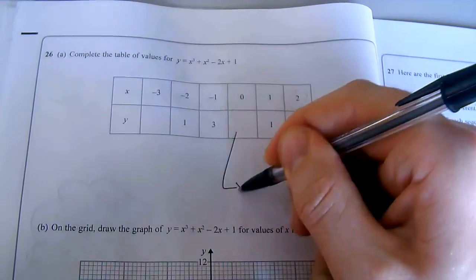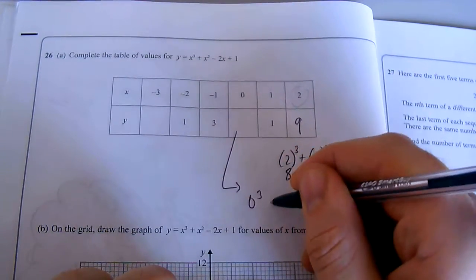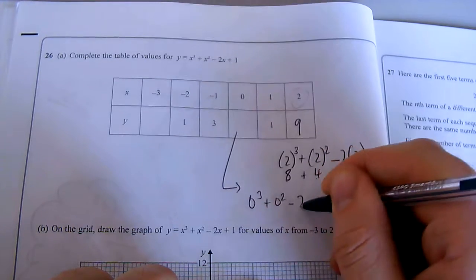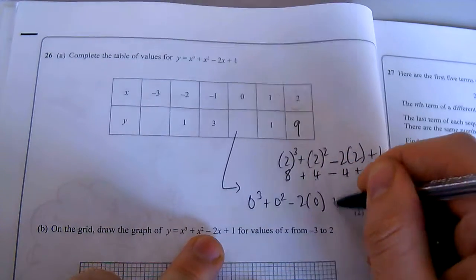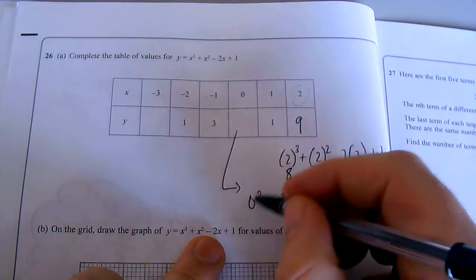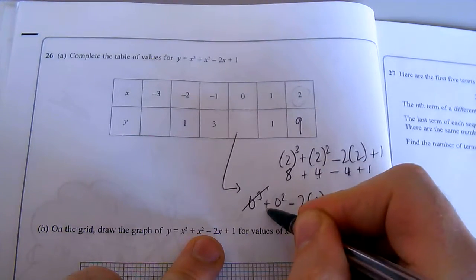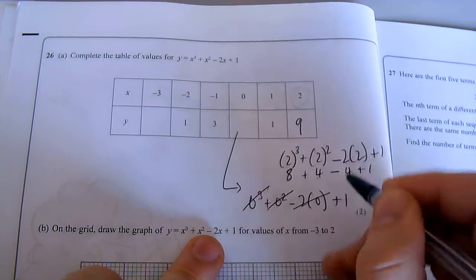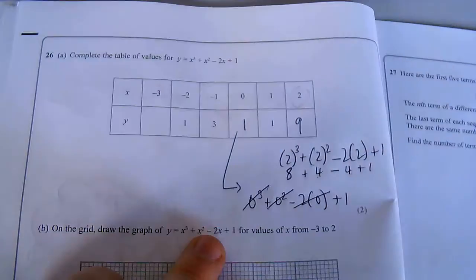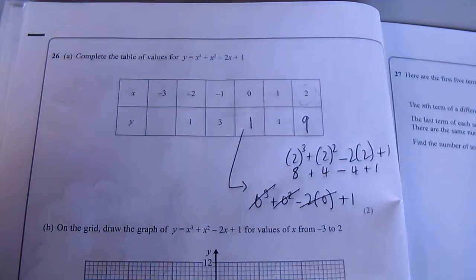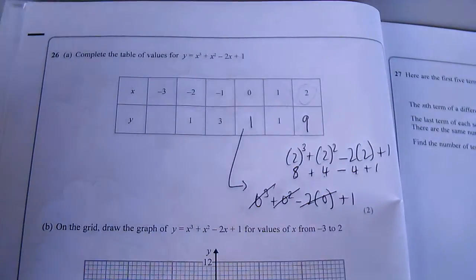Well, let's do 0. 0 cubed, add 0 squared, take away 2 times nothing, add 1. Well, 0 cubed is nothing, 0 squared is nothing, 2 times 0 is nothing, so it leaves 1. Okay? So that bit so far will potentially get us 1 if we've got 2 values done.